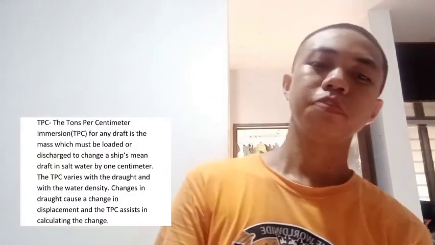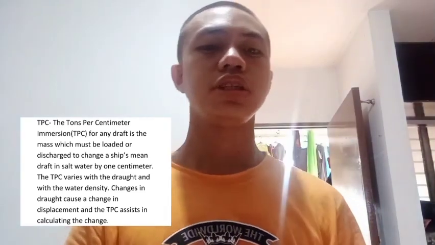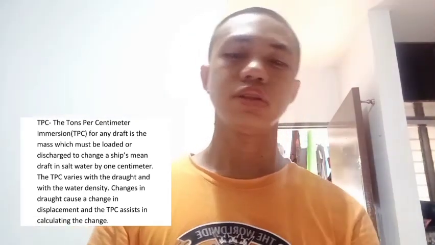TPC, or tons per centimeter. For any draft, it is the mass which must be loaded or discharged to change a ship's mean draft in salt water by 1 centimeter. The TPC varies with the draft and with the water density. Changes in draft cause a change of displacement, and the TPC assists in calculating the change.